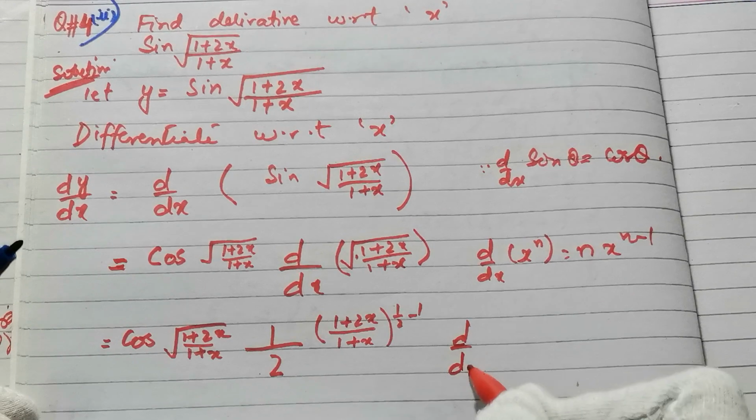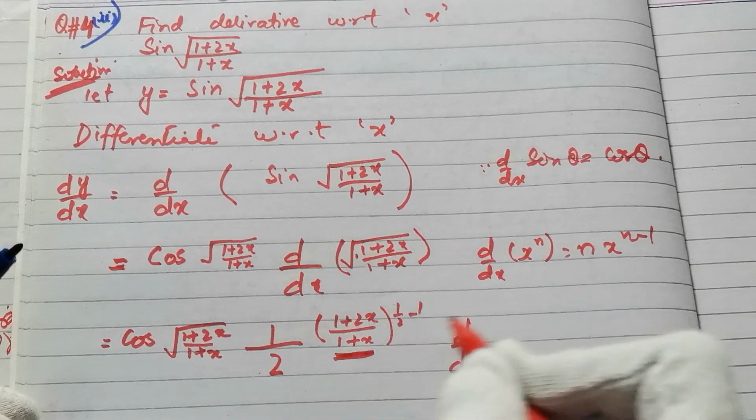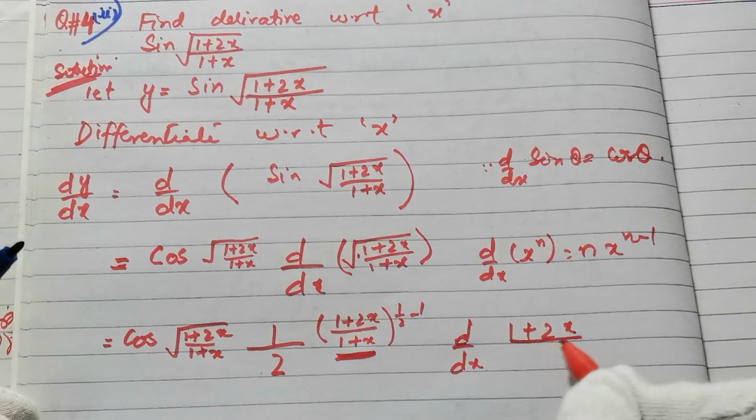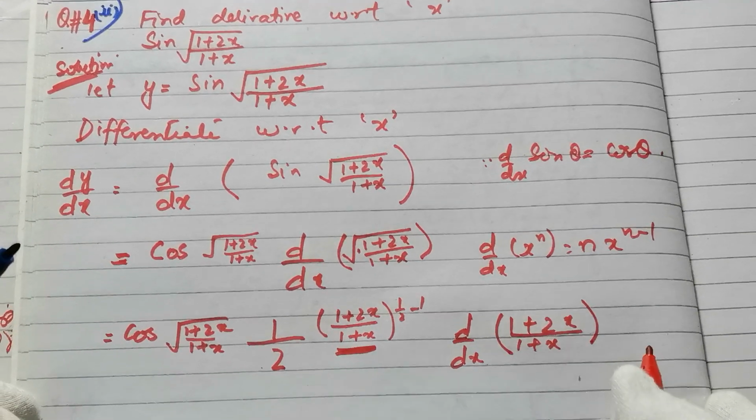Now again we will differentiate this term, (1 plus 2x) divided by (1 plus x).